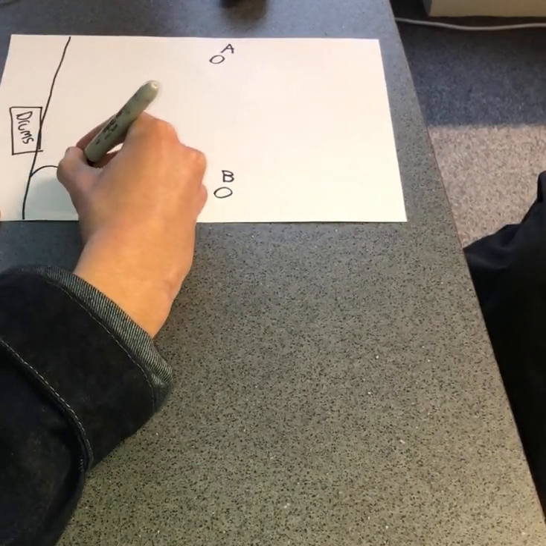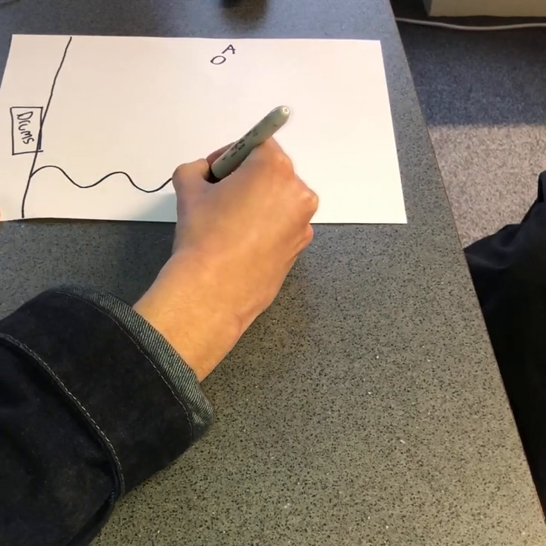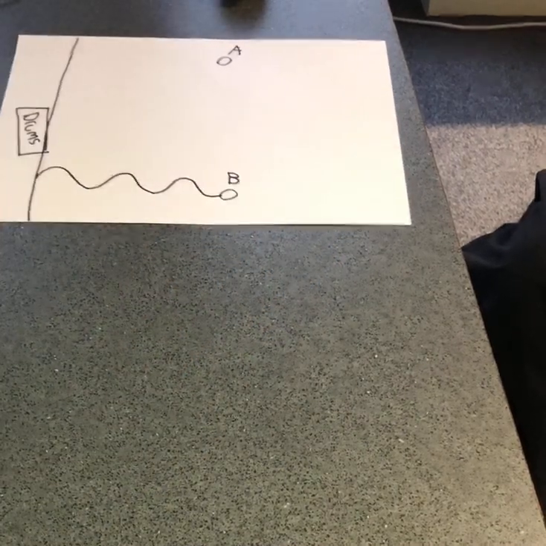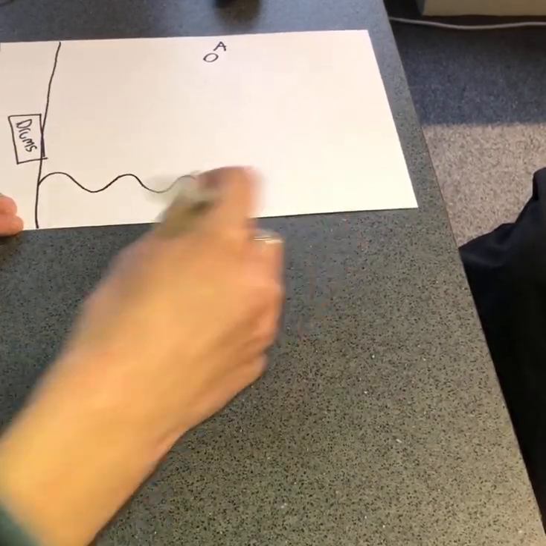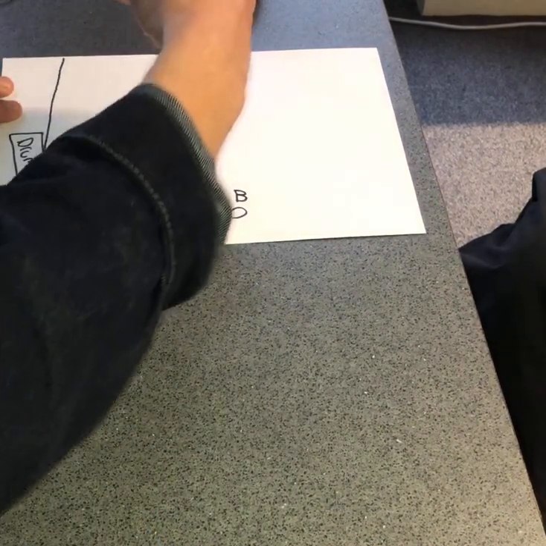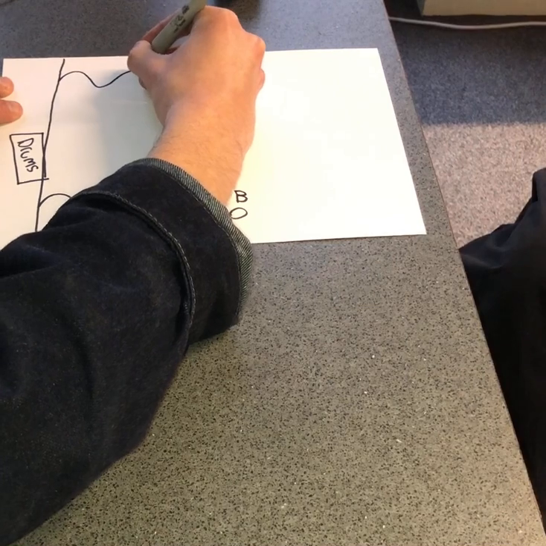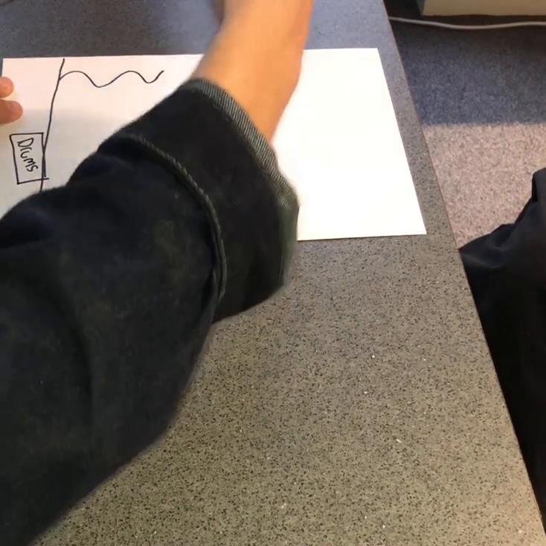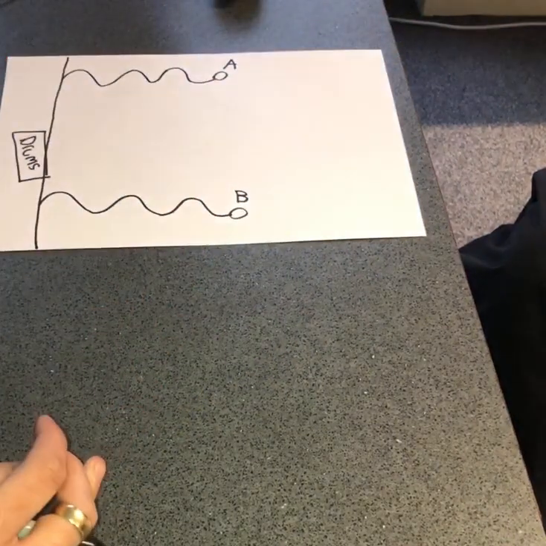Let's just take them like that. That's now reaching B at that point in the wave. If I try and copy that exactly, they're about the same, aren't they?